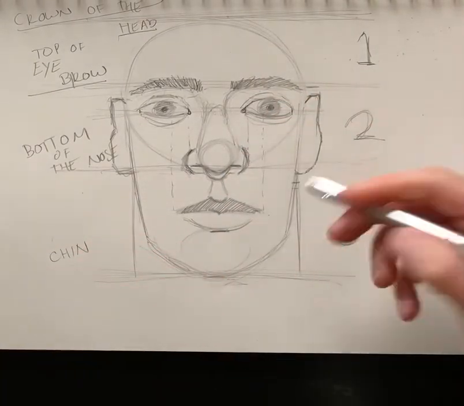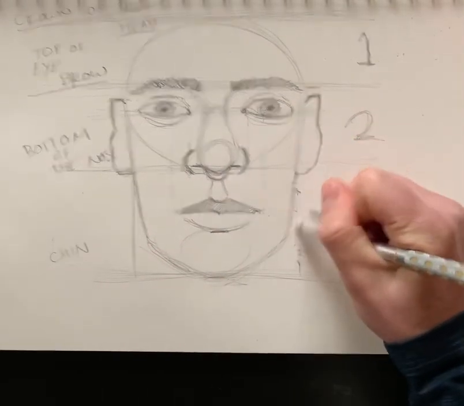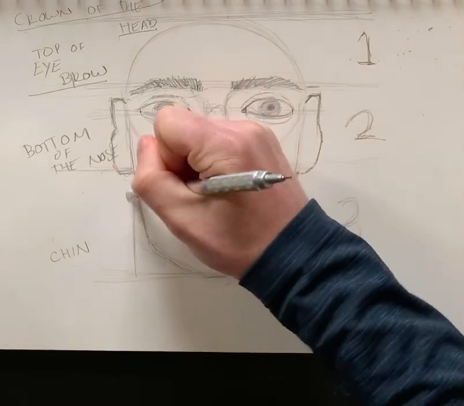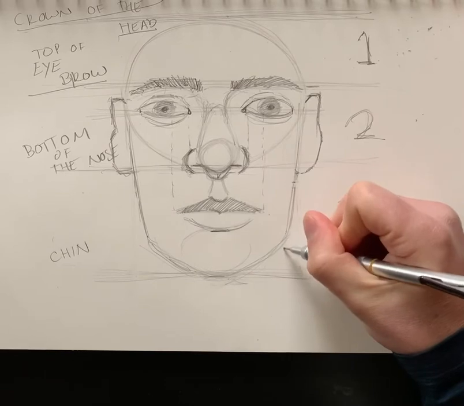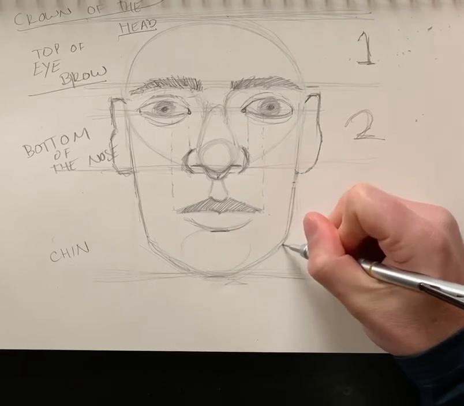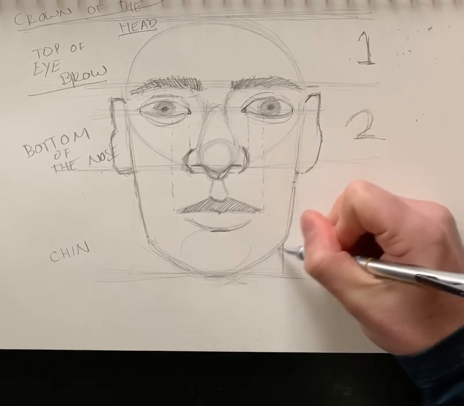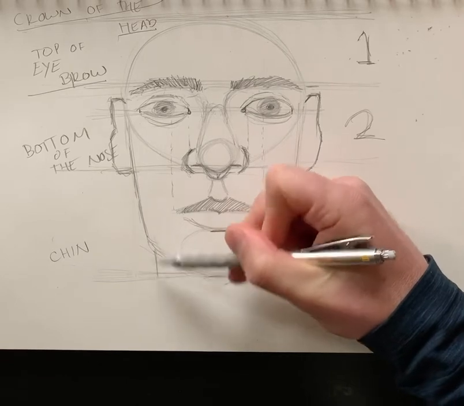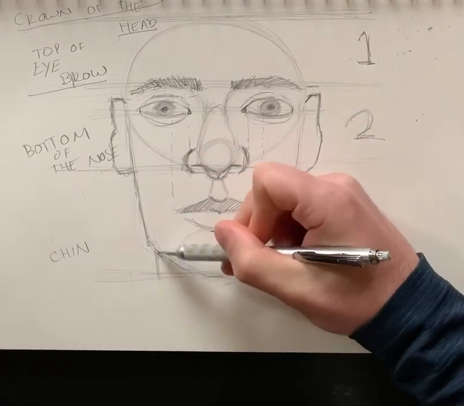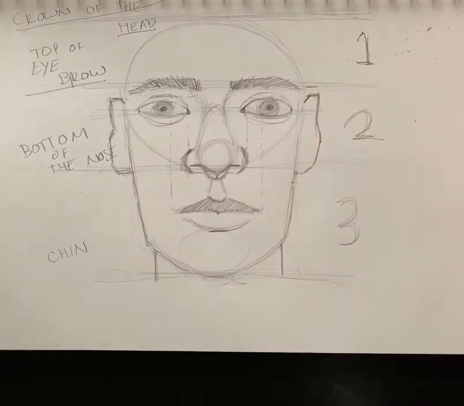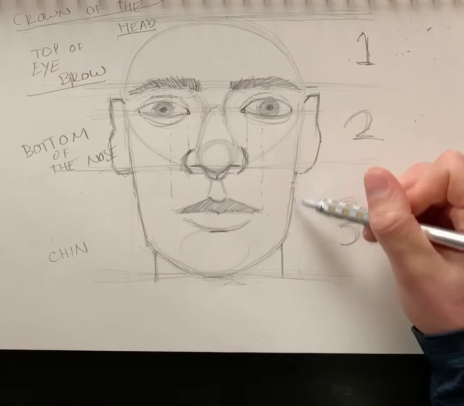But maybe you're drawing somebody who doesn't have such a muscular physique. Their neck might be a little bit inside the edge of the jawline. And this is really going to be dependent on the person you draw. And these little details are going to be dependent on you catching the distance from everything that you're drawing.